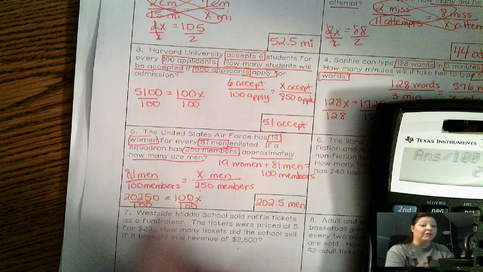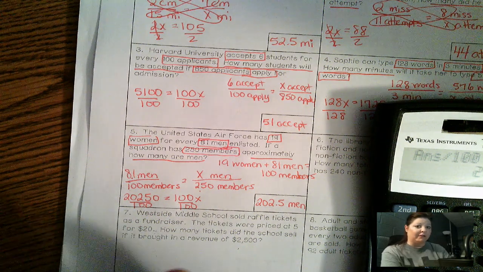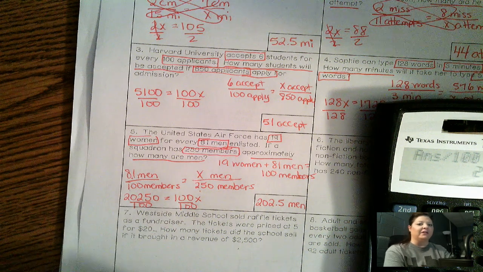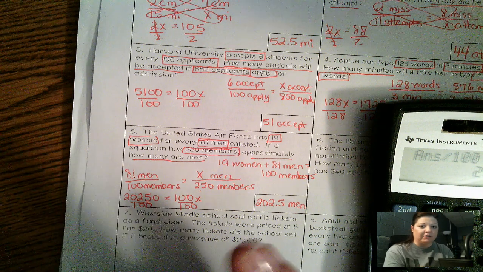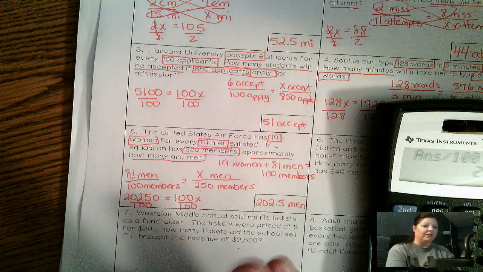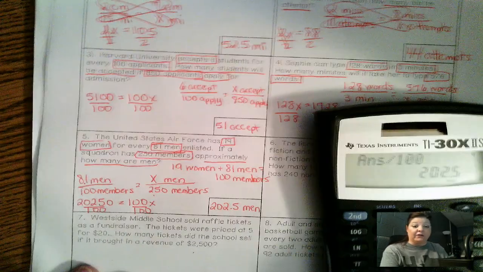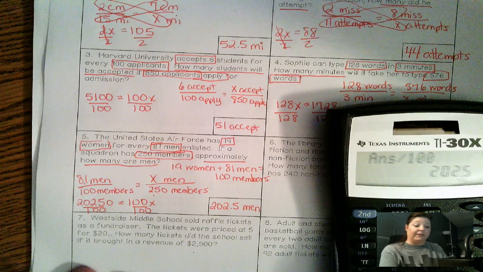So it's saying, you know, if you average 19 women and 81 men for every 100, approximately how many are men? So we can say 202.5 because we're talking about basically, you know, a statistical average. We're not necessarily talking about a half of a person. So our answer is 202.5 men for every 250 members, okay?